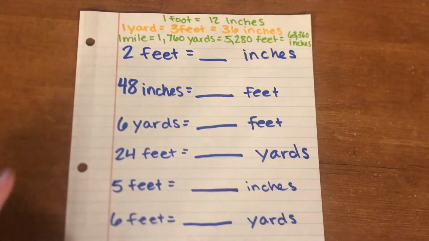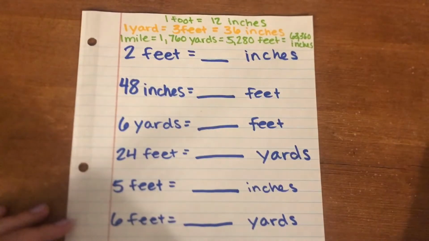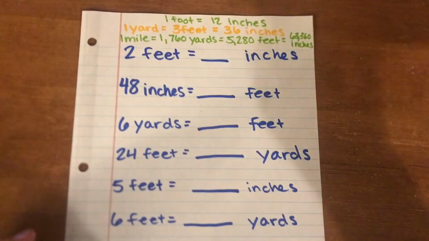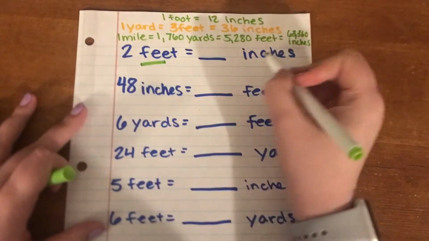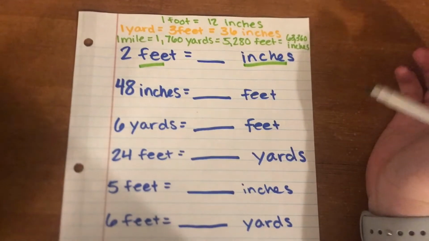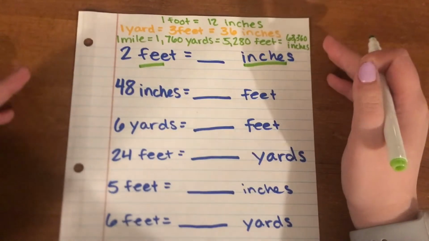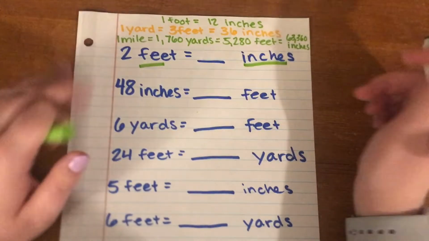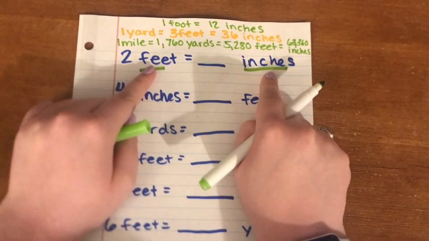So when converting feet into inches, we know that we are going from a larger unit, feet, to a smaller unit, inches. A foot is bigger than an inch. So thinking back to my tip, when you are converting a larger unit to a smaller unit, that means that you multiply. What do I multiply?